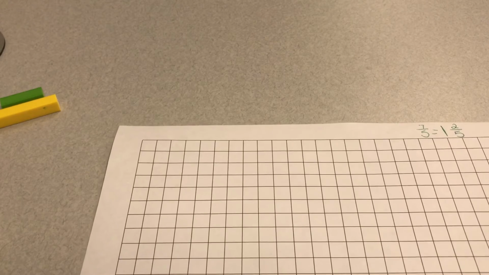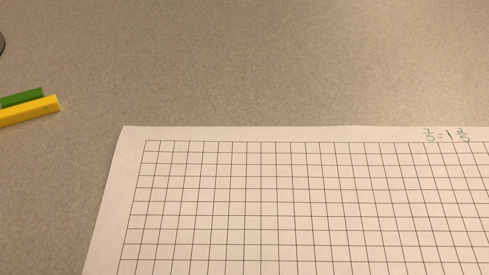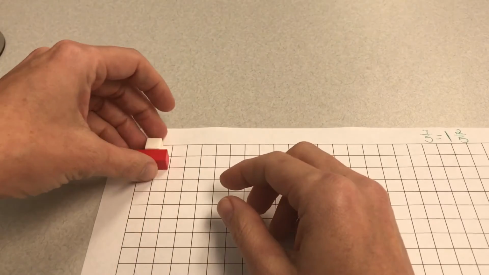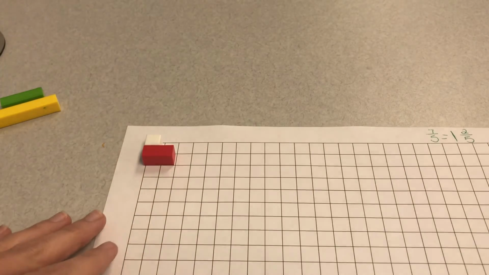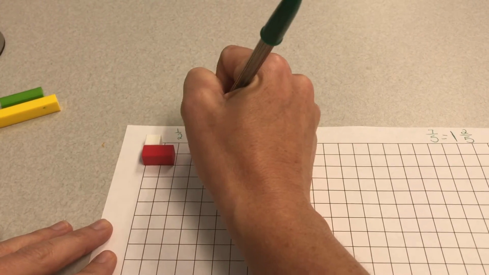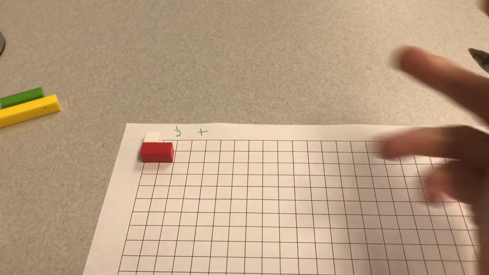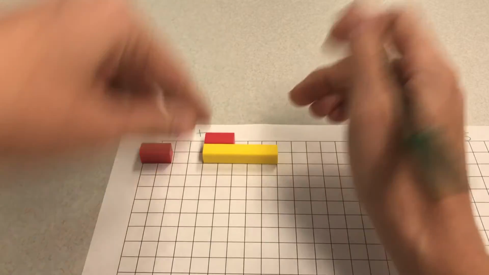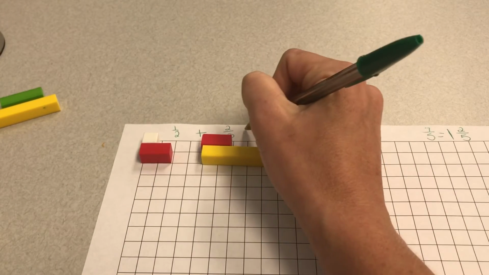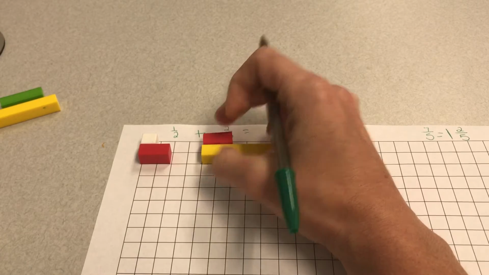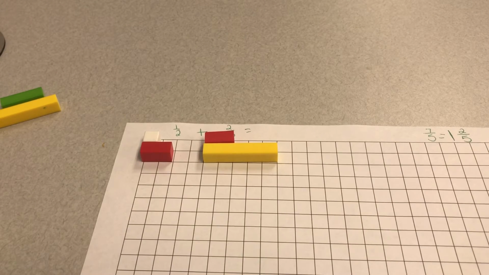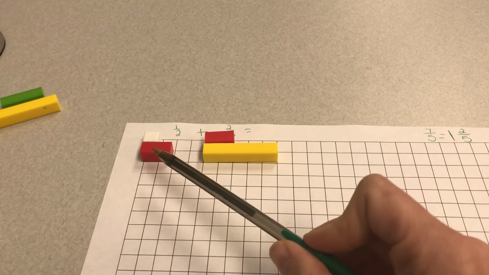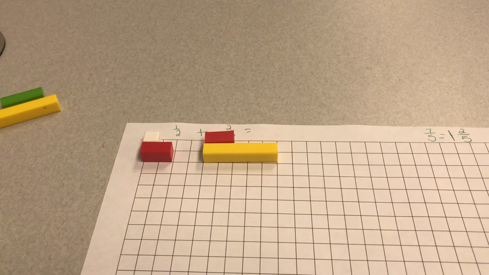Okay, so let's do one with uncommon denominators. So if I have 1/2 and I want to add 2/5, and I need to know my total. Now we have the conversation that my whole is not the same. It's different, and I have to find a way to come up with a common denominator to make my wholes the same, so that I can compare them.